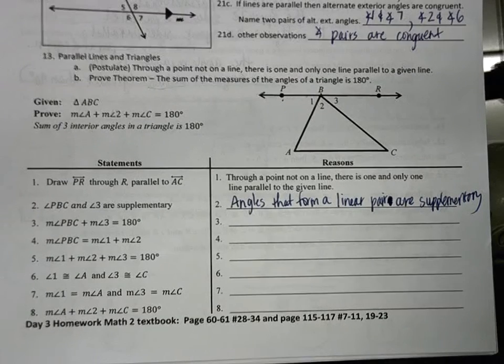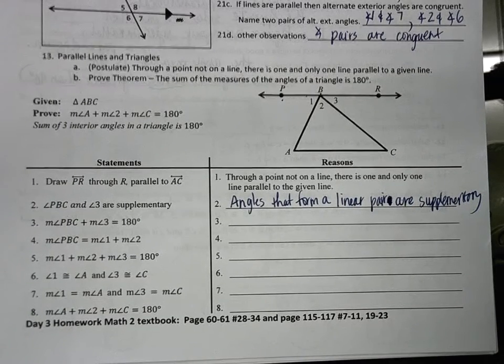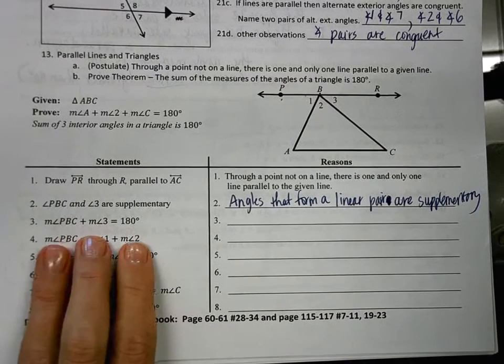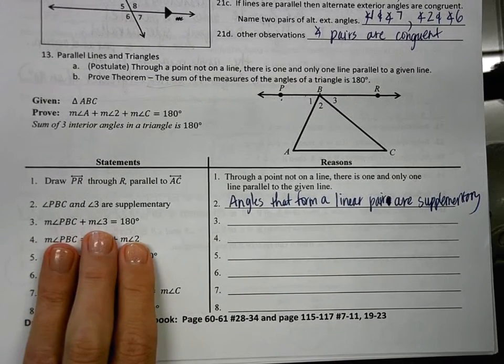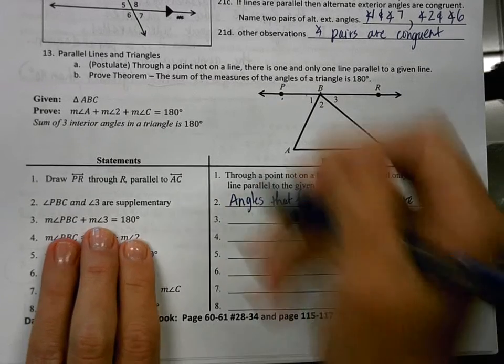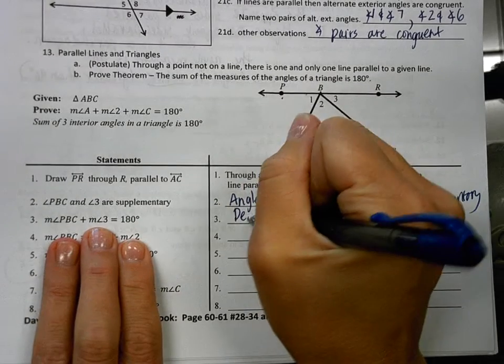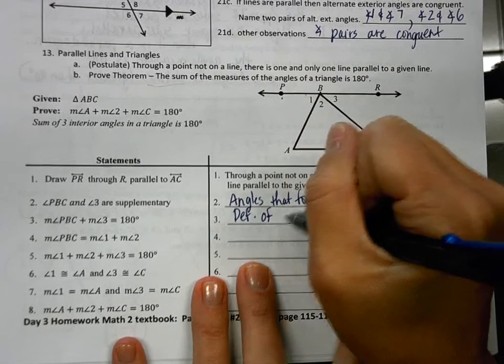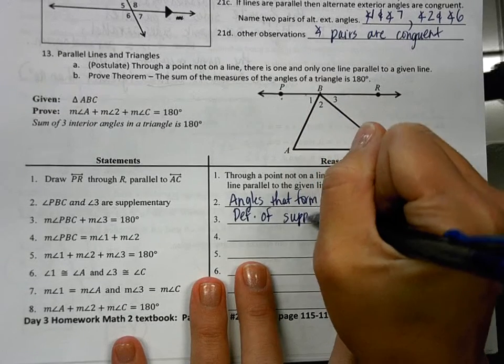Now, what do you think 3 is? So basically, they've taken the same information again, right? That's exactly it. It is the definition of supplementary angles. Okay, and you don't have to write definition if you don't want to, but I'm just going to put it here. So definition of supplementary angles.